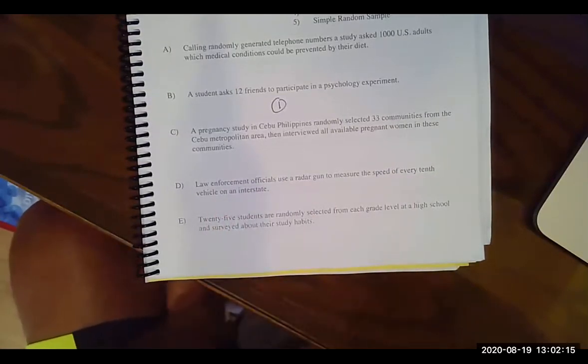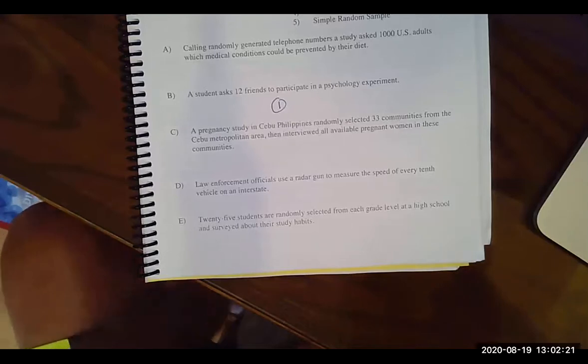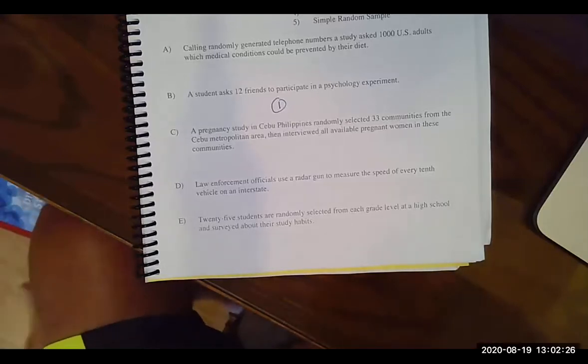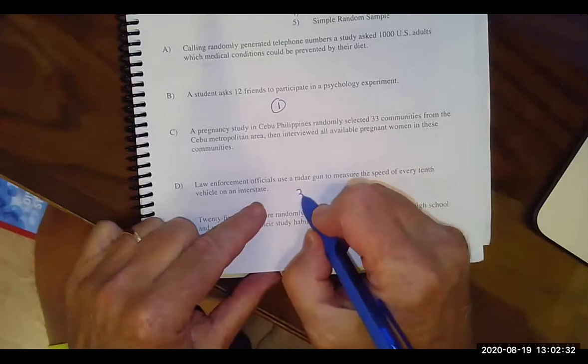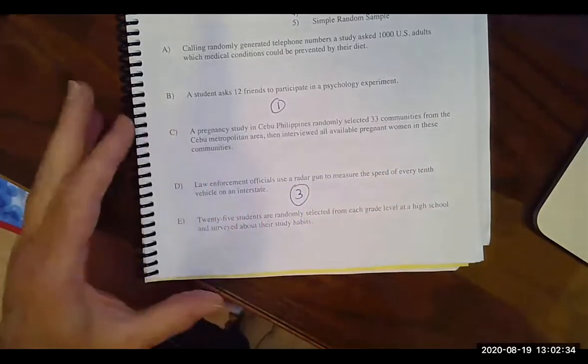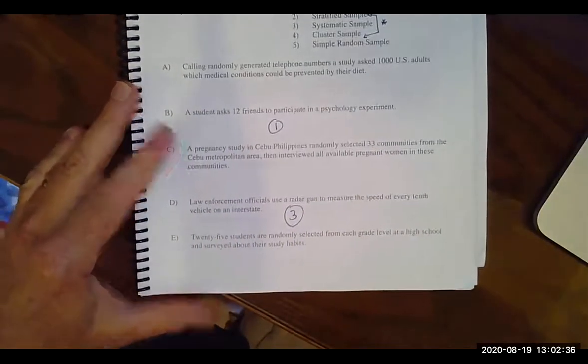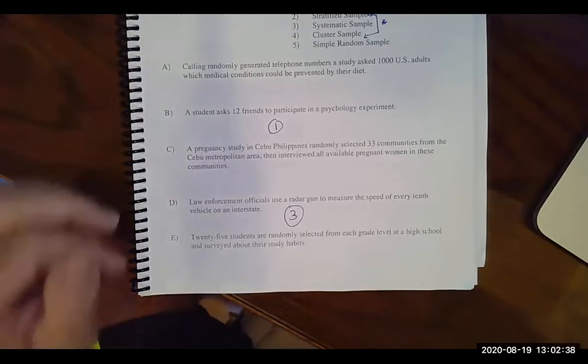So instead of saying, I'm going to target those red Camaros because they're red and I know they're going fast, they should be doing random checks with the radar gun. So I would say this one here is number 3. Okay, that scratches off 3 here.